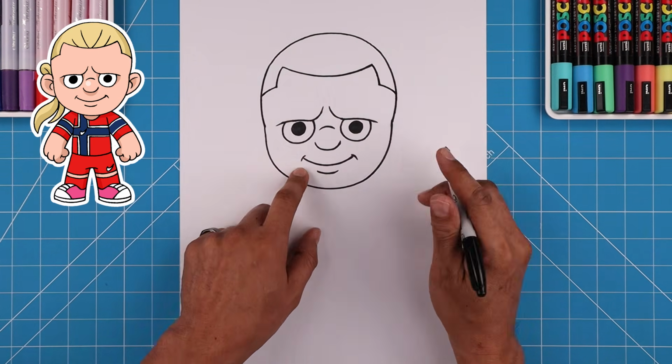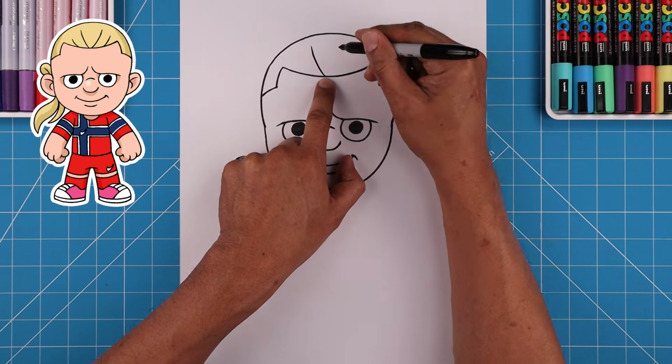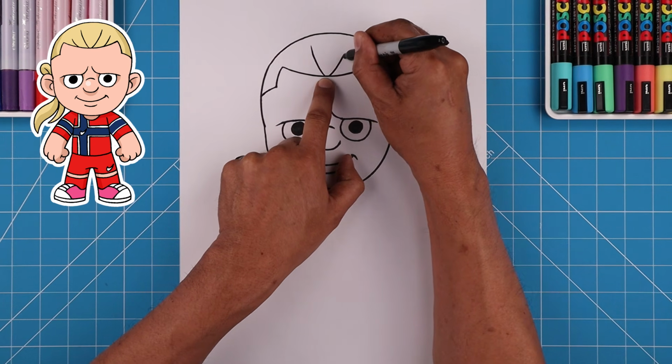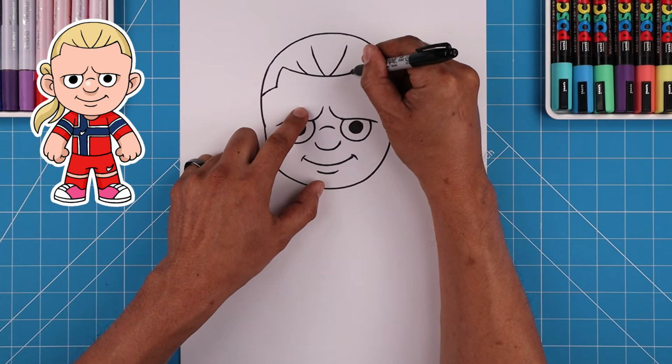Let's add some texture inside the hair. Starting in the center, we're going to curve this out and then up towards the left. Go back to the center, go out and up towards the right. Let's add another curve, a little shorter on either side.